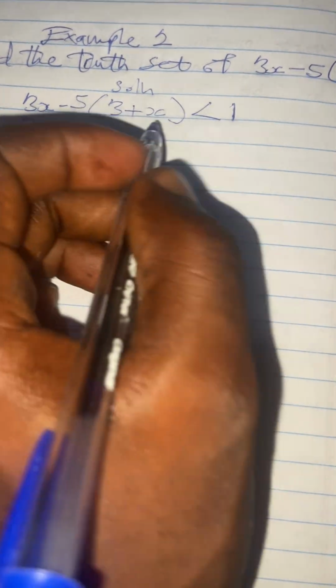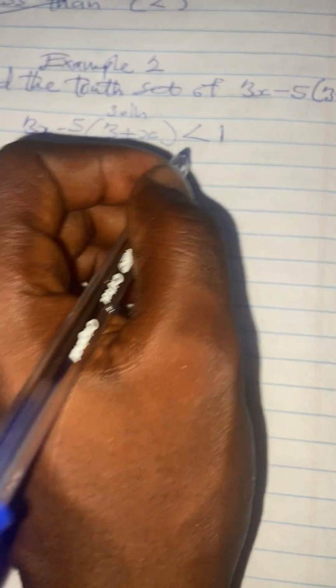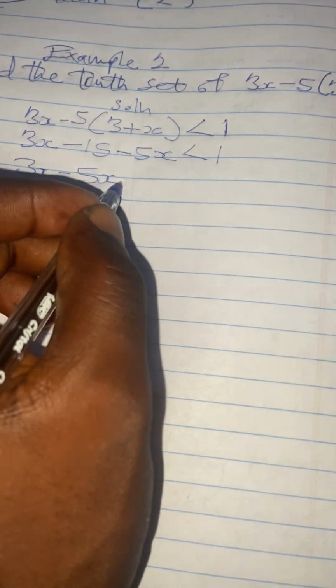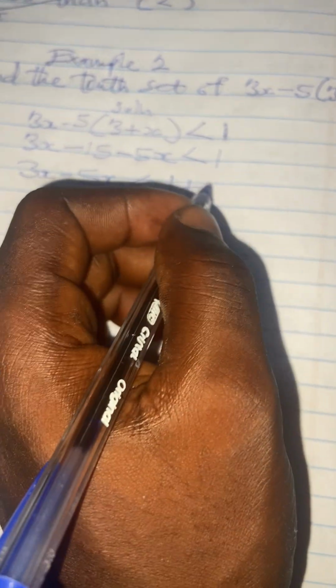Then negative 5 multiplying x, you get negative what? 5x, right? Is less than 1. Then you have 3x minus 5x is less than 1 plus 15. Are you okay?